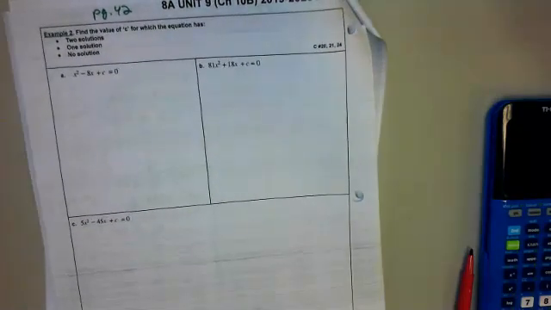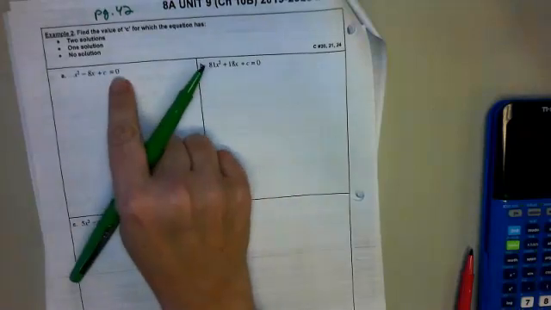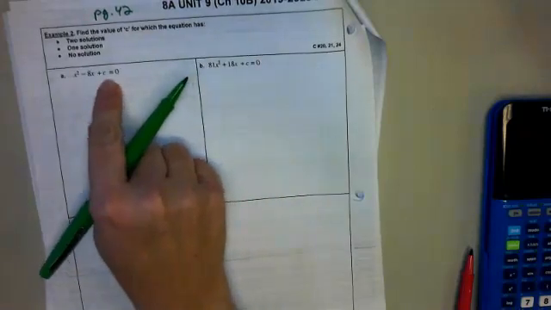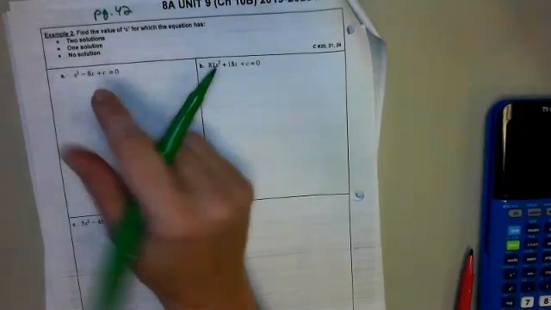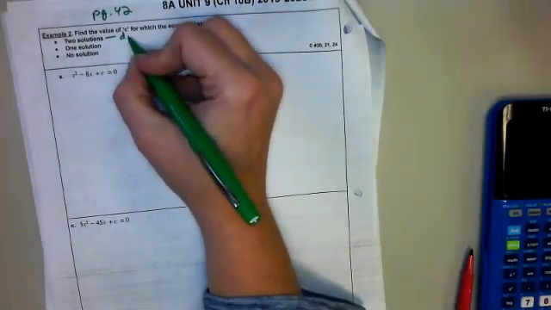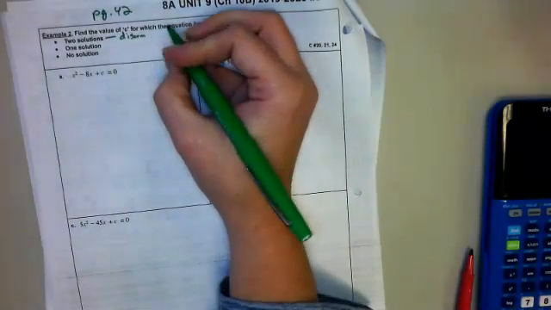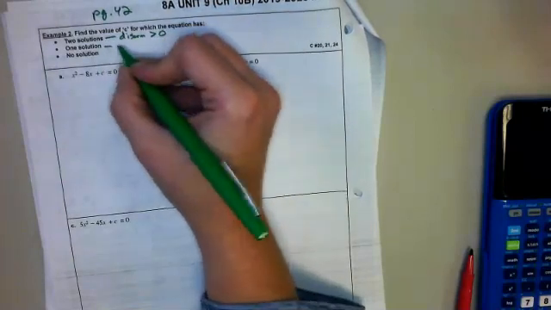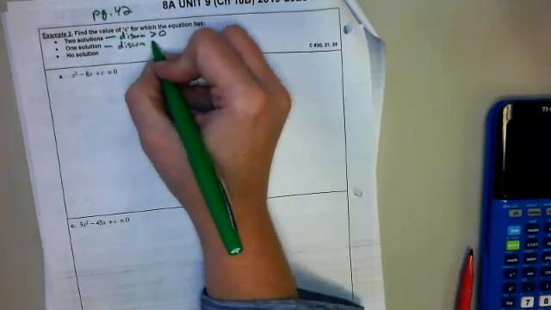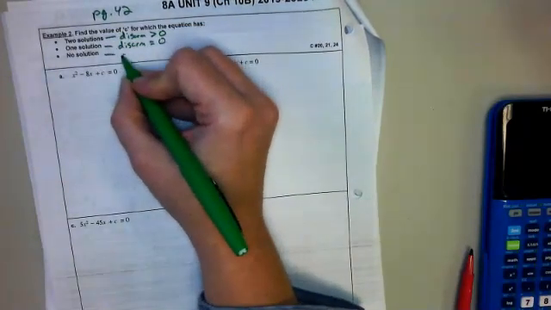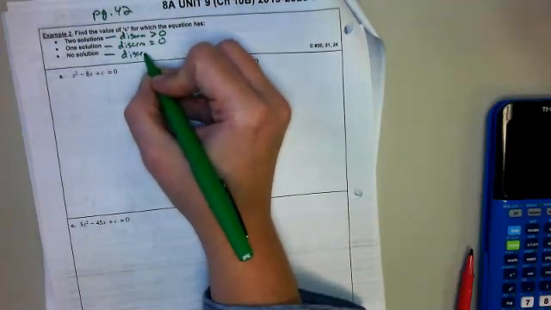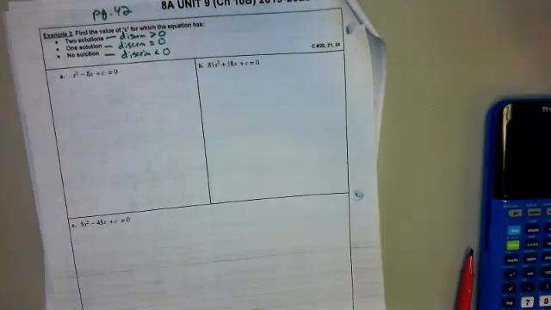Find the value of C for which the equation has 2 solutions, 1 solution, or no solution. So we know, guys, that if we want to have 2 solutions, then our discriminant is greater than 0. For 1 solution, our discriminant equals 0. And for no solution, our discriminant is less than 0. Okay, it's negative. So that's what we know.